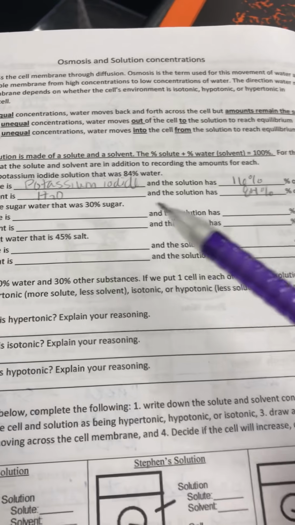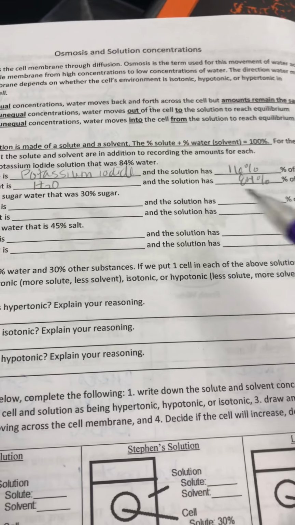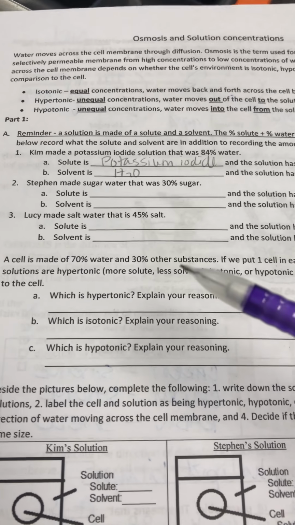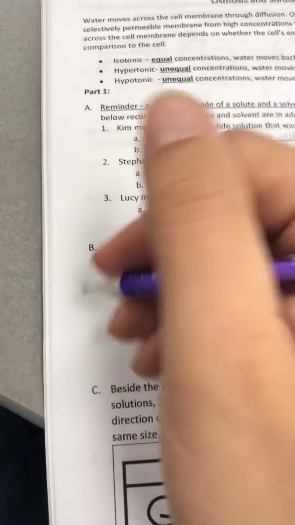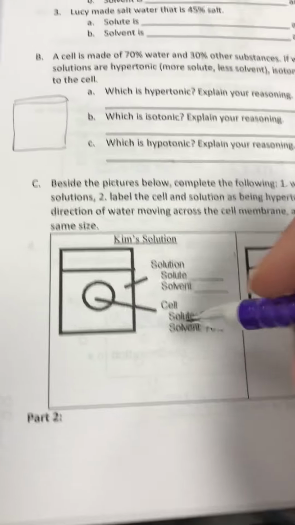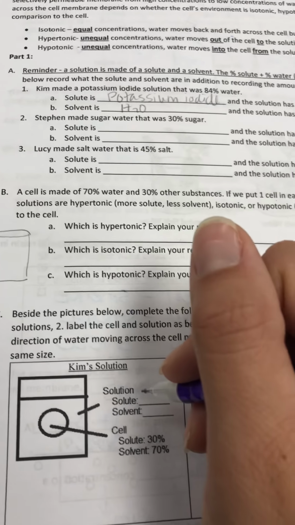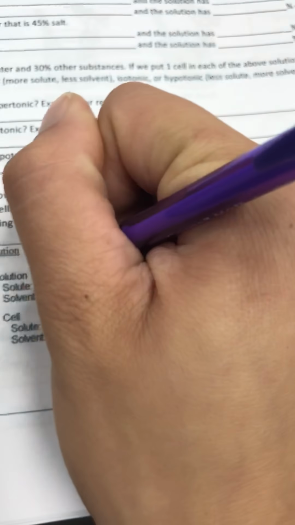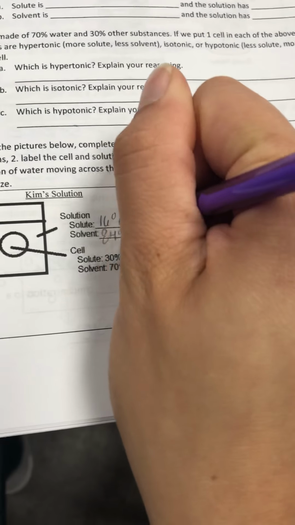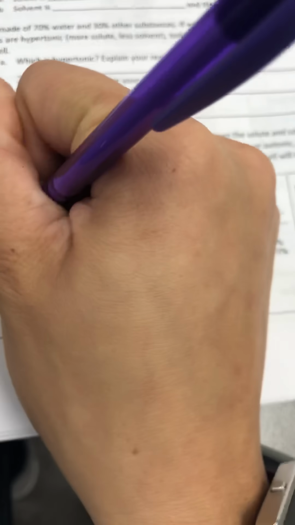All right, so Kim's solution has 16% solute and has 84% water. An actual cell itself has 70% water and 30% other substances. So to give you a visual, basically you've got this beaker full right here. And technically you could probably just use the one down here. In fact, I'll just do that instead. So we know that the actual solute is 16% and solvent is 84%. All right, so everything around this is 84% water and inside is 70. So 70% here, 84% here.